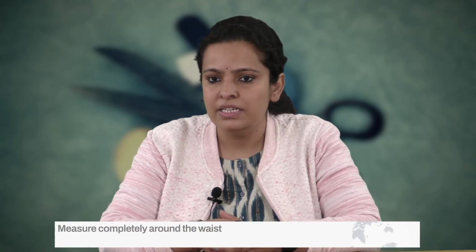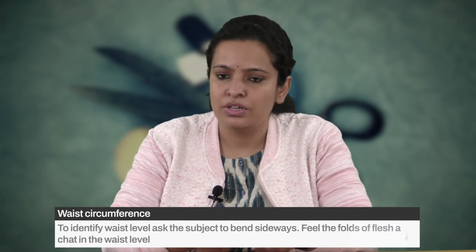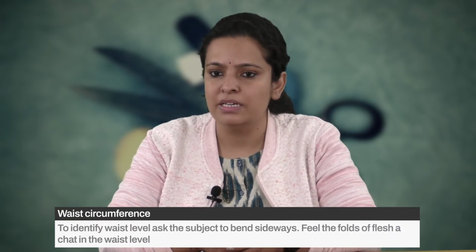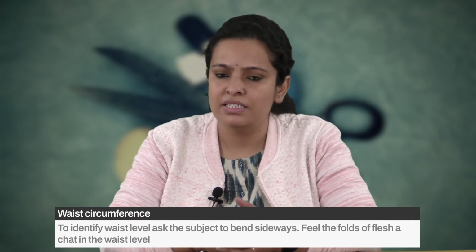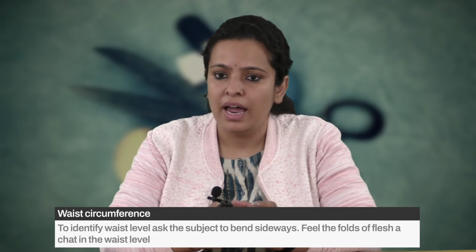Measure completely around the waist. To identify the waist level, ask the person being measured to bend a little sideways to feel the fold of the flesh.